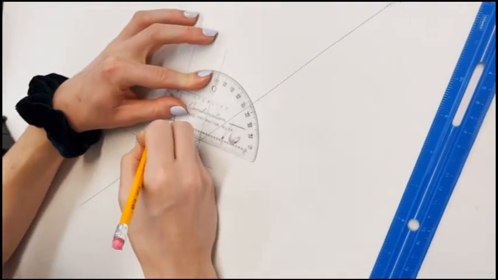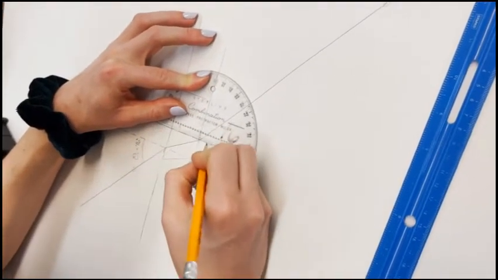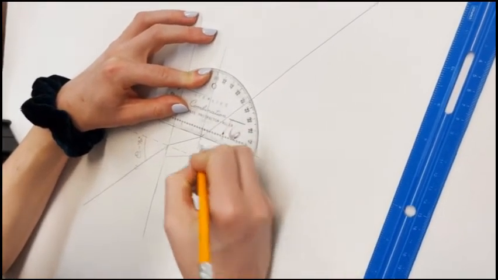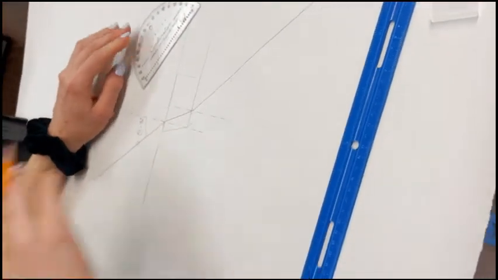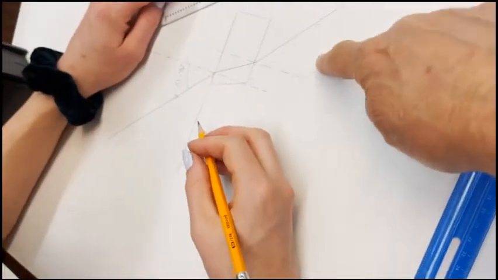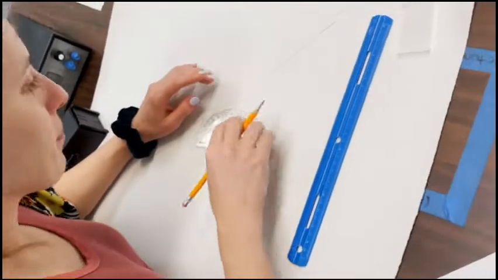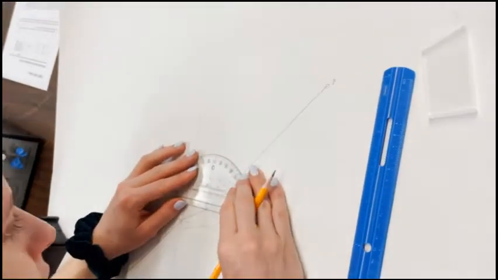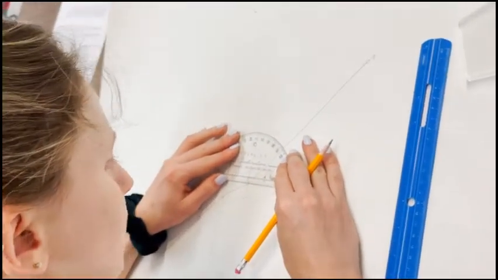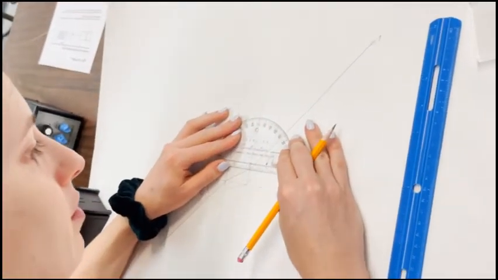Good right there. I have a feeling we're gonna need to make that longer, but that's okay. All right, so that's our new normal. Now let's measure this angle here. You wanna do this one, right? Okay, so we'll go here. Can you see it? Am I blocking? No, you're fine. I'm good here.